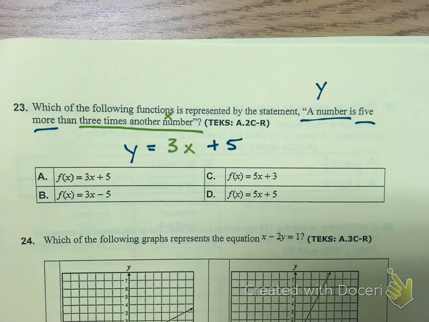And so if we have our equation now and we just read it back, we said a number, y, is, and the word is a good way to mean equal sign. So a number is 5 more, which is the plus 5, than 3 times another number, which is where my 3x came from. And there's a free answer for you. So 3x plus 5.